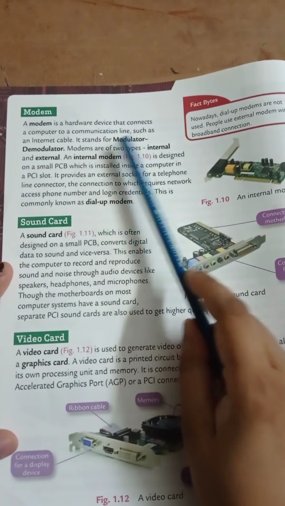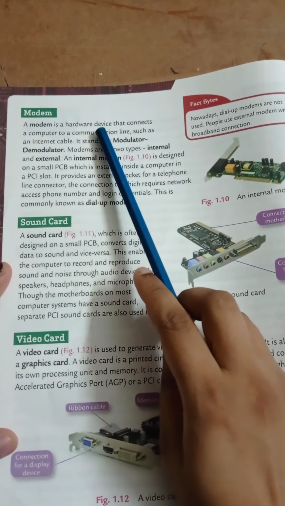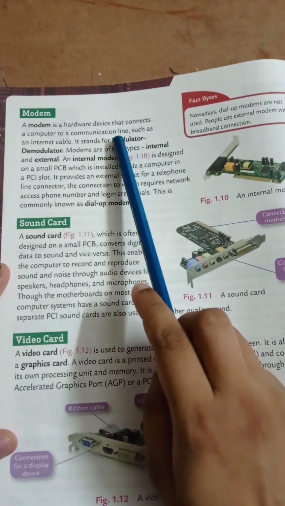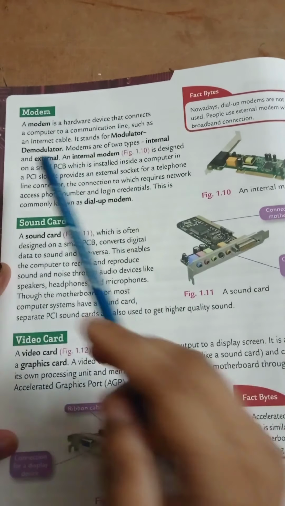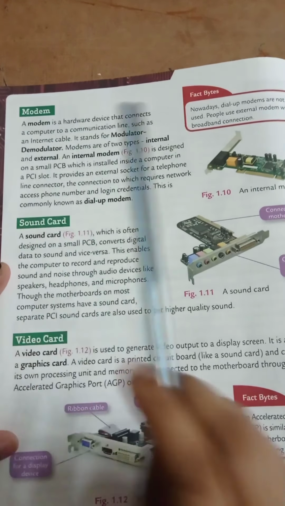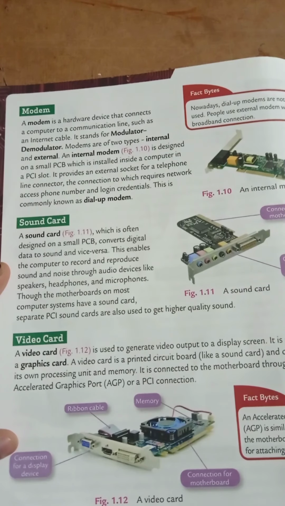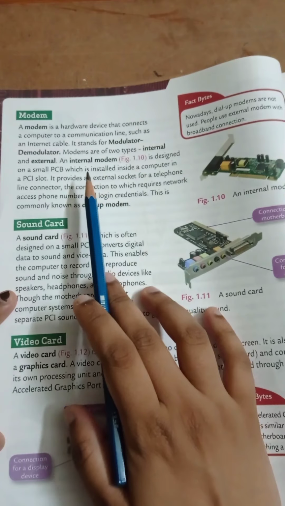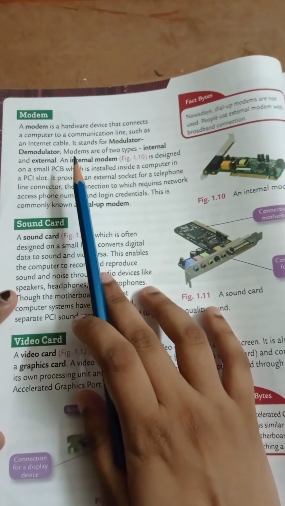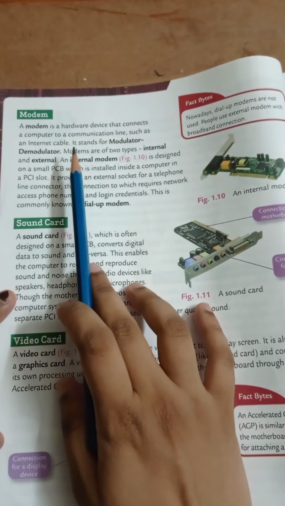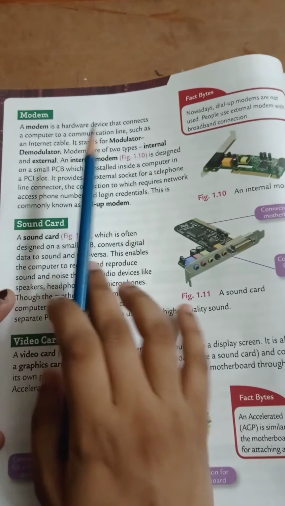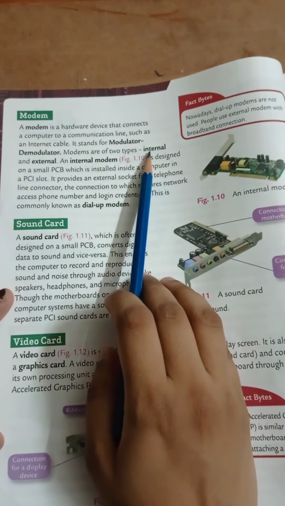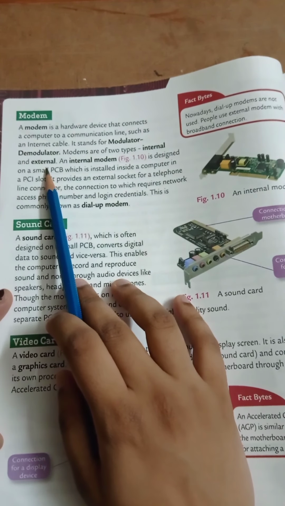Next topic is modem. A modem is a hardware device that connects a computer to a communication line such as an internet cable. It stands for modulator and demodulator. So the main purpose of a modem is to connect a computer with the internet. Modems are of two types. One is internal and the other is external.